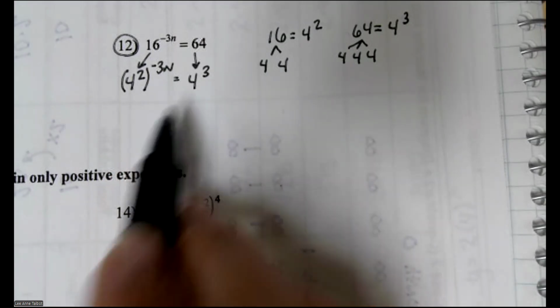And I'm going to put that in parentheses and then put the negative 3n exponent still on the outside. I can't forget about him. He was there in the original problem. And then in the 64 spot, I'm going to put 4 cubed. So 16 became 4 squared. 64 became 4 cubed.